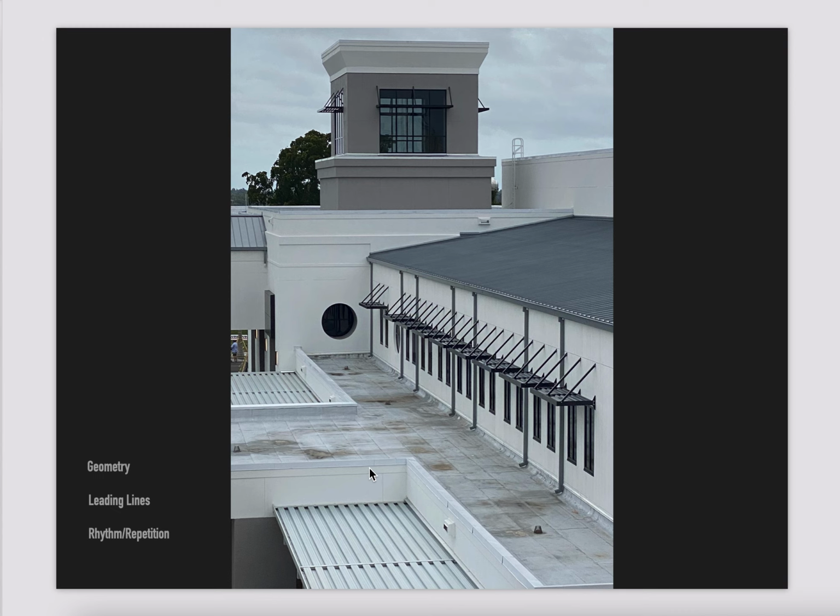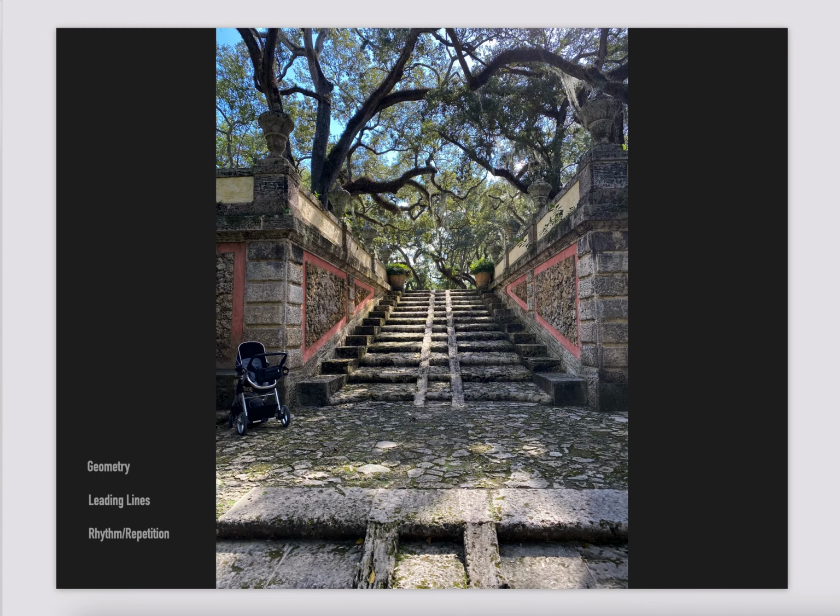So here, really playing with repetition and rhythm, dot, dot, dot, dot, dot, dot, dot, dot. We have our leading lines pushing us into a contrasting shape, which is the circle. When we come into here, again, we're pushing through lines. Leading lines are pushing us up this staircase.